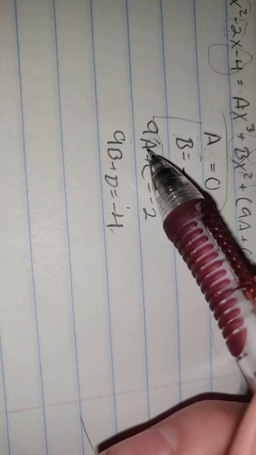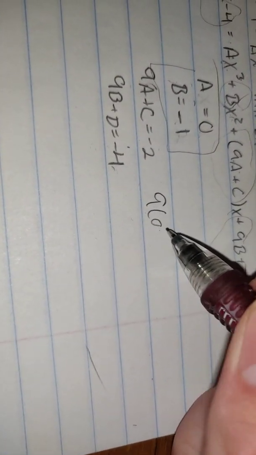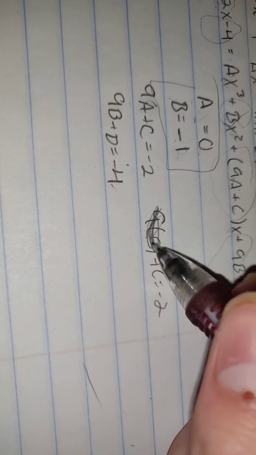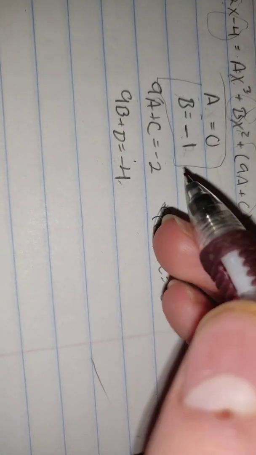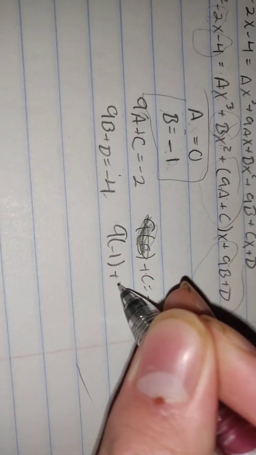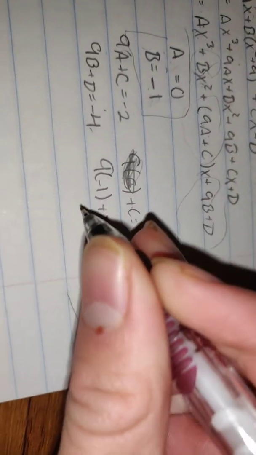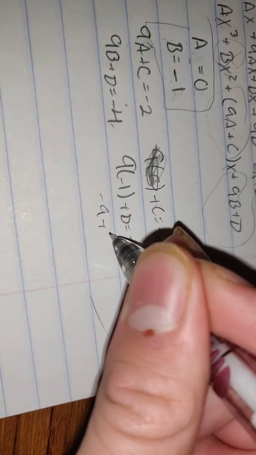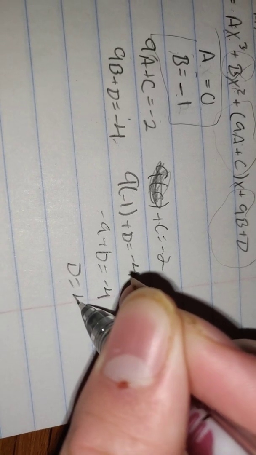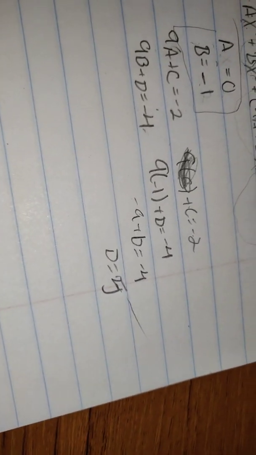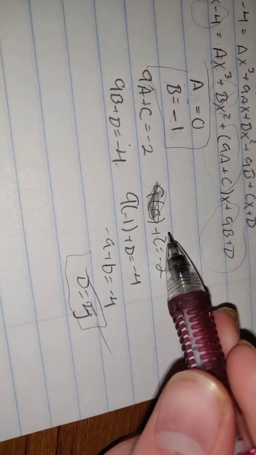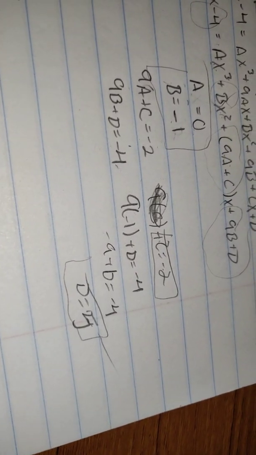And so since a is nothing, that's 9 times 0 plus c equals -2. That's nothing because 9 times 0 is 0. So c equals -2. And we know that b is -1, so it's 9 times -1 plus d equals -4. That gives us -9 plus d equals -4. So d equals 5. 5, that's not a 5. 5. Alright? So that's how we do it. This makes absolutely no sense, but I didn't invent math, alright?